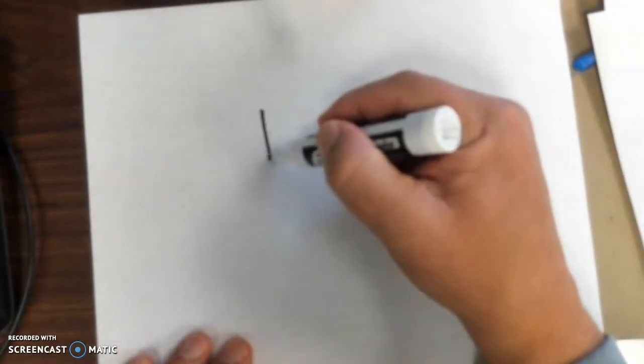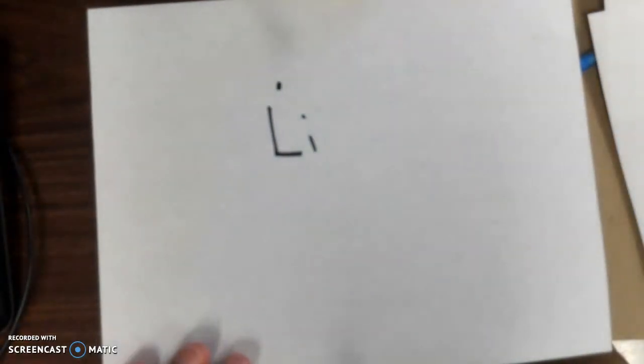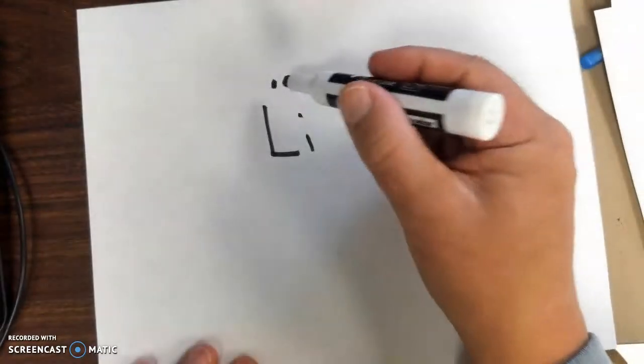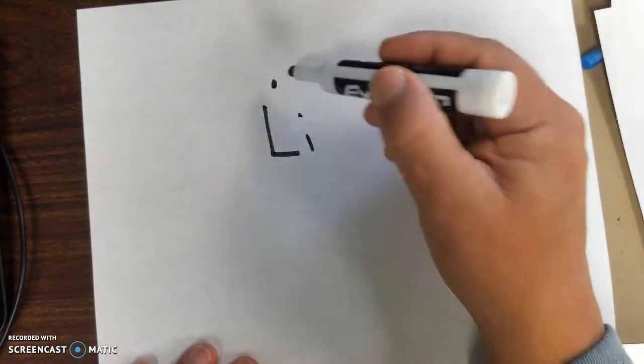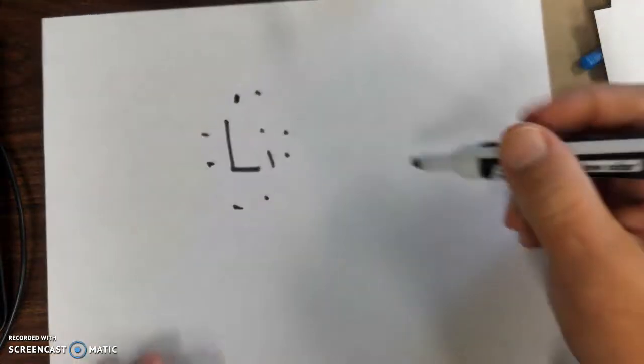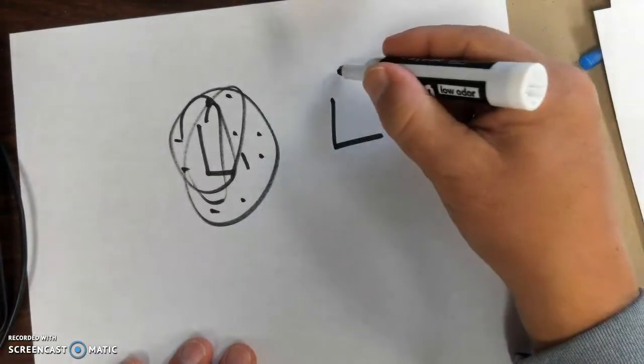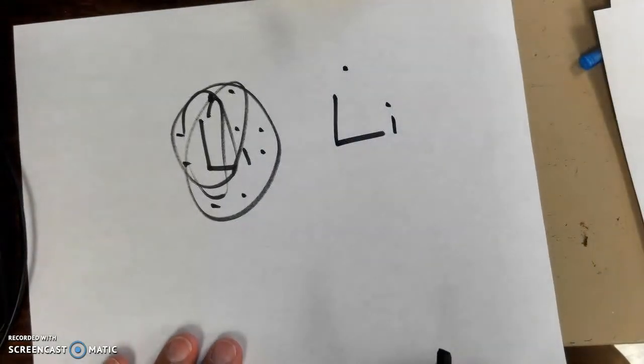Hydrogen, you find bonded all the time to stuff. Lithium, if you look at lithium, which is in group 1, man, it's going to bond all the time with stuff because it needs to fill this outer shell with 8. 1, 2, 3, 4, 5, 6, 7, 8. And it's unstable. So it's always going to bond with stuff in nature.